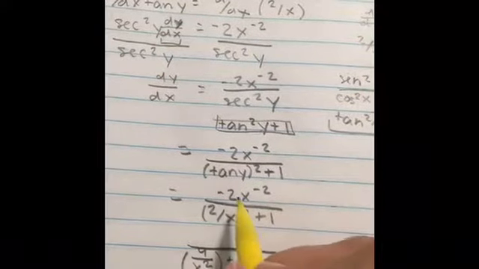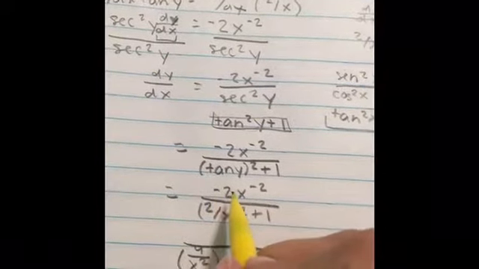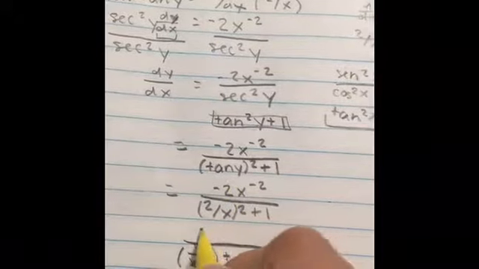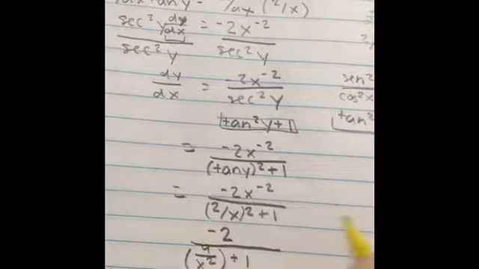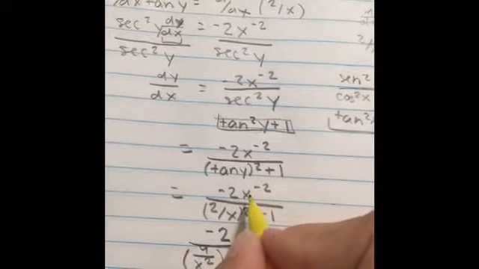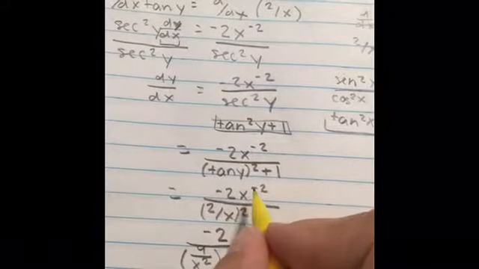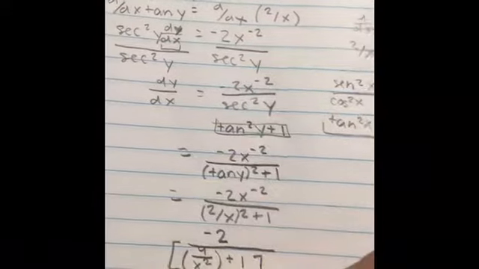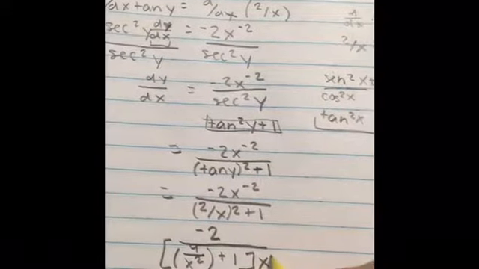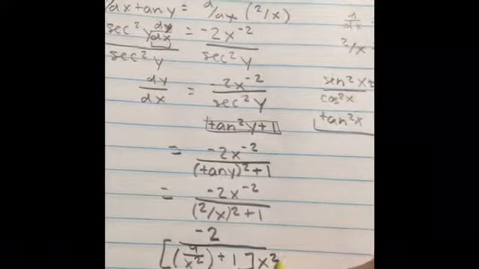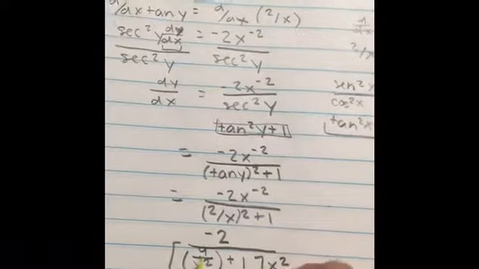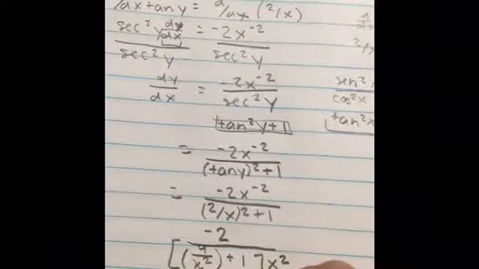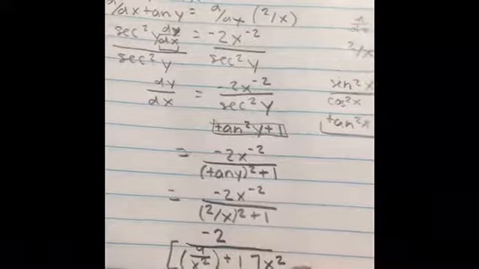And then we're going to simplify the numerator. So negative 2 does not have a negative exponent, so it stays on the top. However, x does have a negative exponent. So x is to the negative second power. So we're going to bring x down to the denominator. So x squared times 4 over x squared is 4.